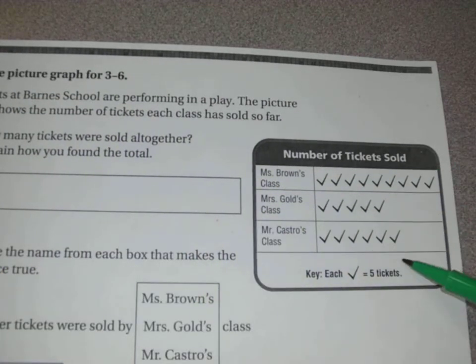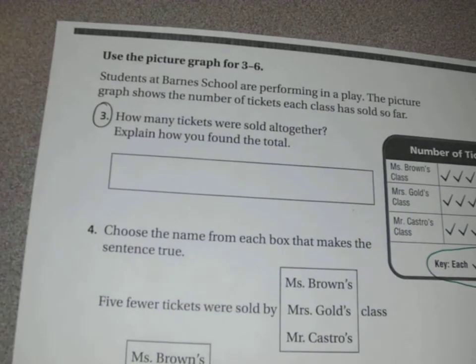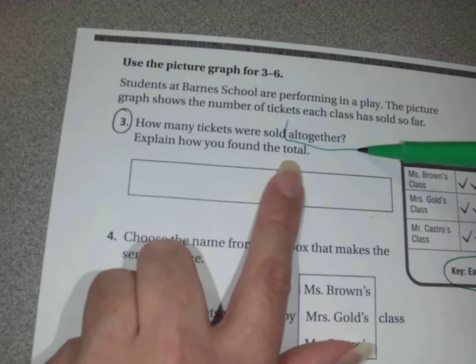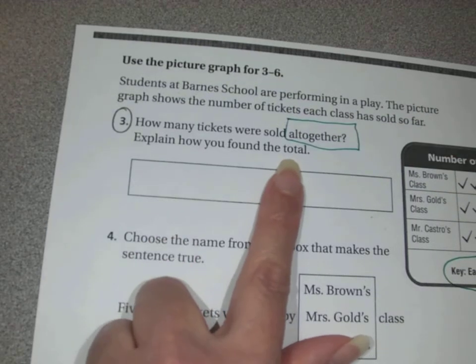Let's look at the key. The key is very important when you are using a picture graph. So each check mark, you guys, stands for 5 tickets. So I am not going to count by ones. I'm counting by 5. So let's look at the question. How many tickets were sold all together?